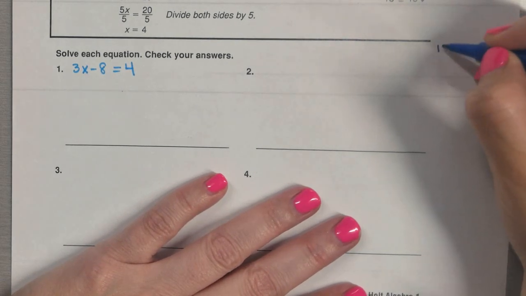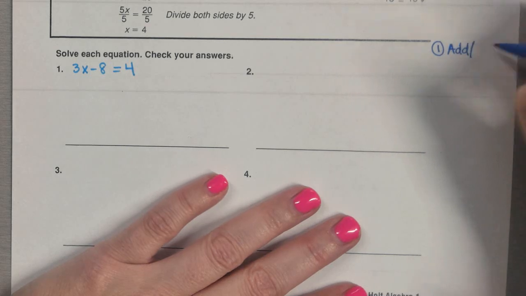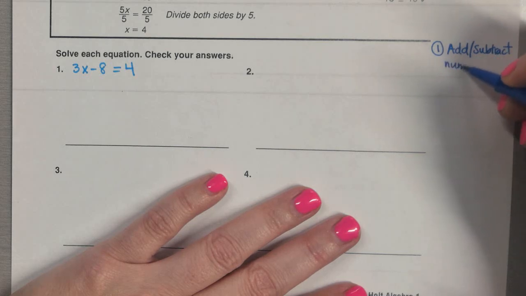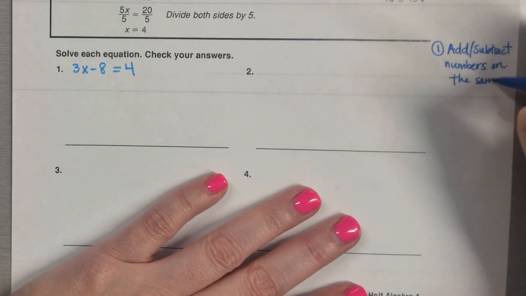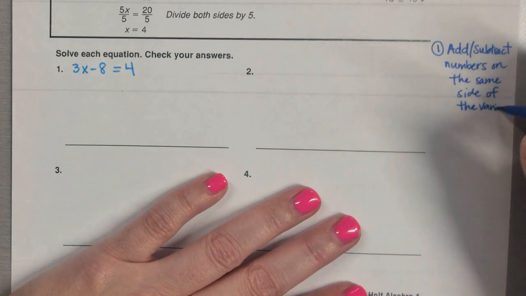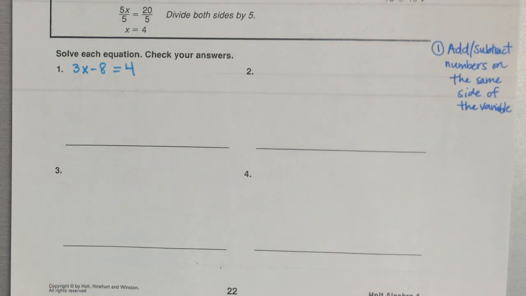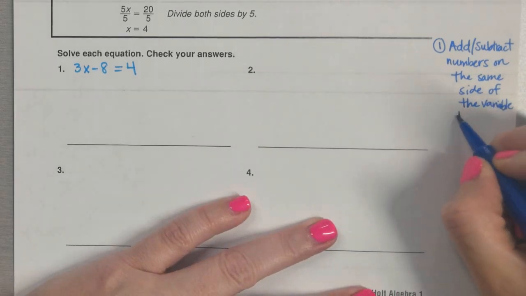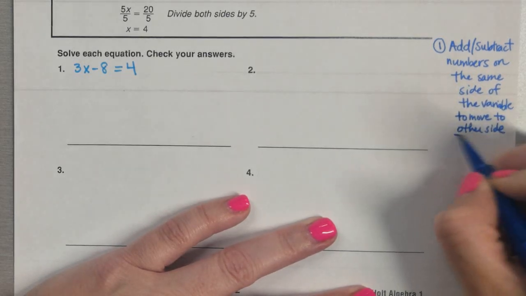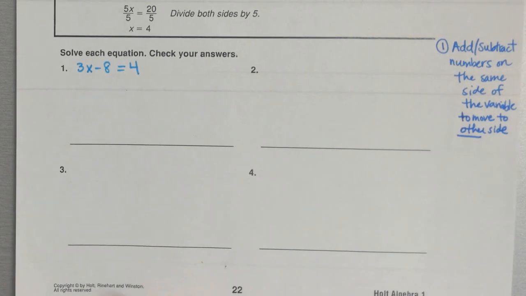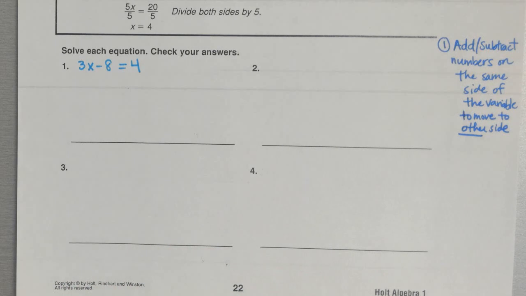The first thing you want to do is add or subtract numbers on the same side of the variable to move to the other side.